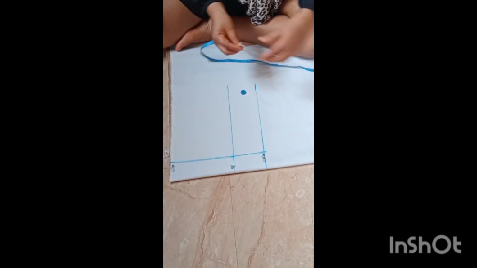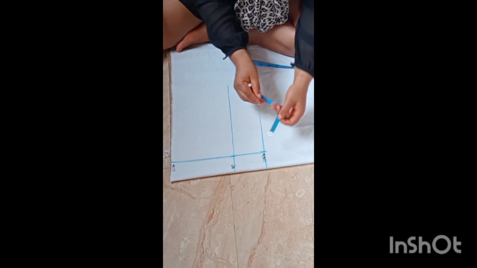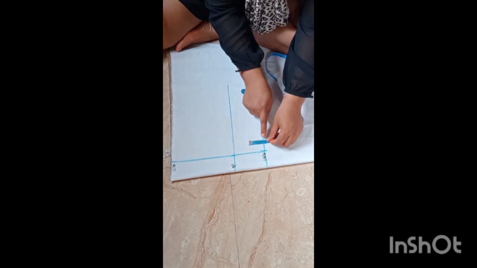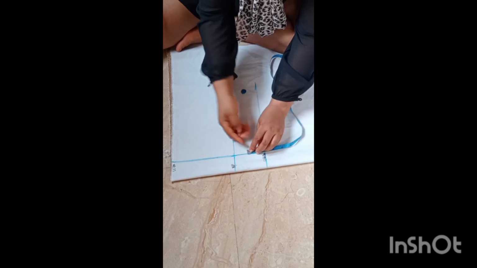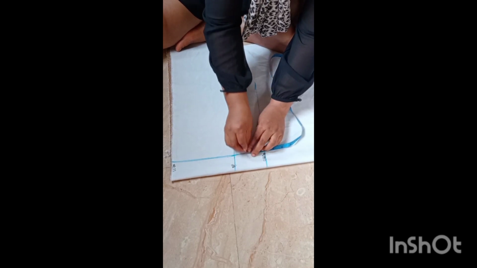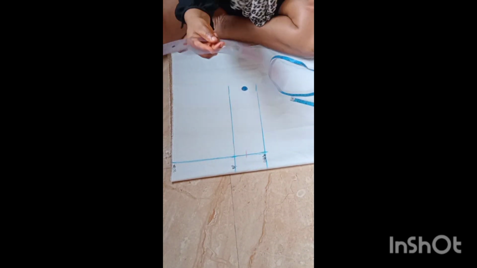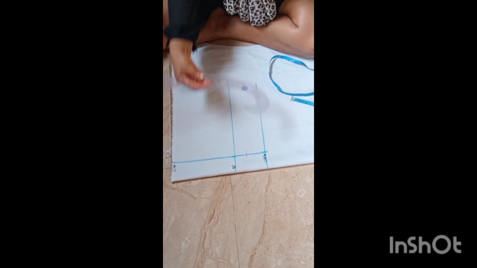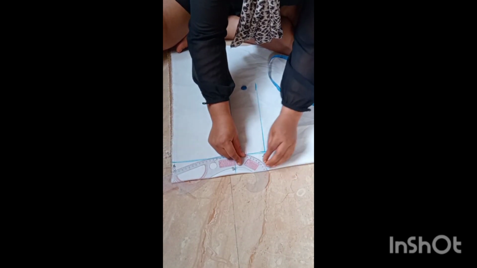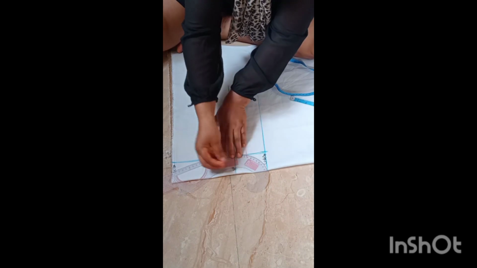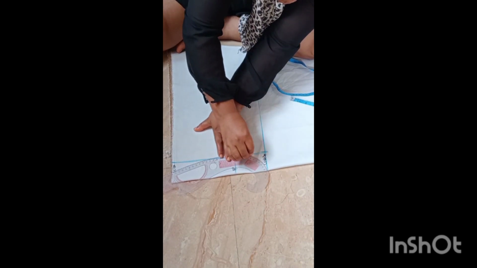So now we want to create the crotch curve, and I'll be coming up from my crotch point by 2 inches. This is to enable me create my front crotch curve, because some people just go ahead and measure their hip measurement before connecting. But here, what I do is I come up from the crotch point by 2 inches, and I went in with my crotch curve ruler, and I connected from that 2 inches to my crotch curve.